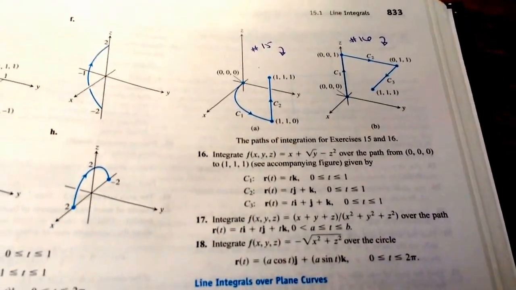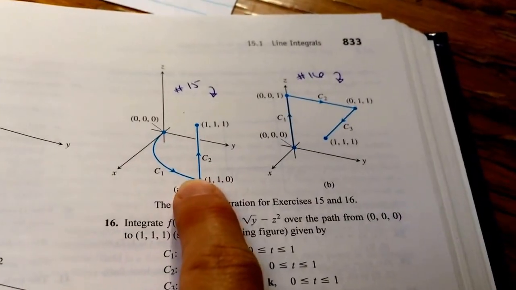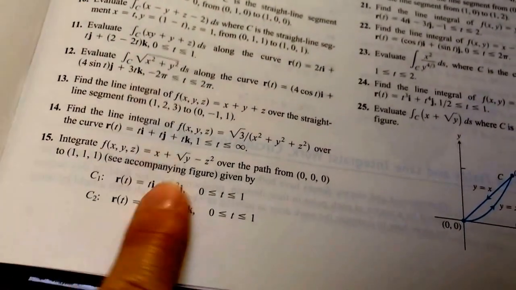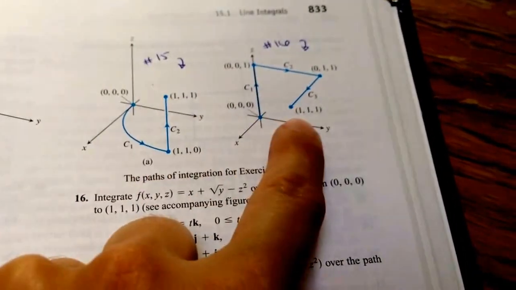All right, next is number 16. Notice, I don't remember if you have 15 for homework or not. But anyway, if you do have 15 for homework, here's 15 down at the bottom, but the picture that goes with 15 is up here. Okay, so when you're doing that, I think that's a homework problem. Here's the problem, here's the picture. Okay, that's number 15. We're going to do number 16.